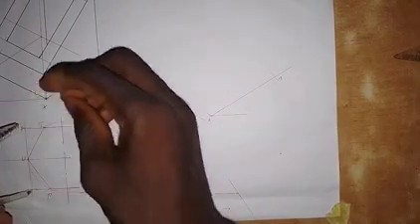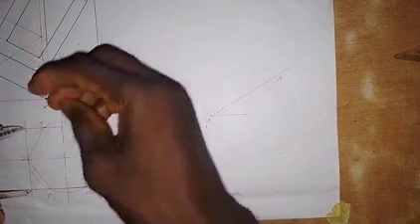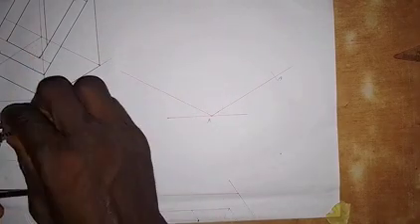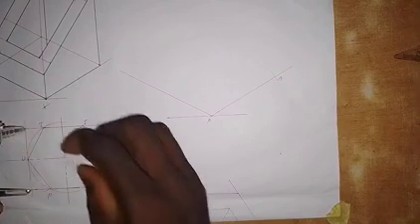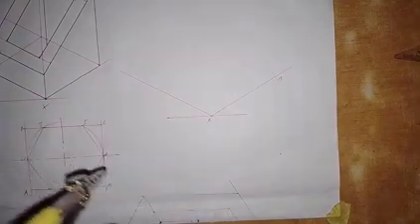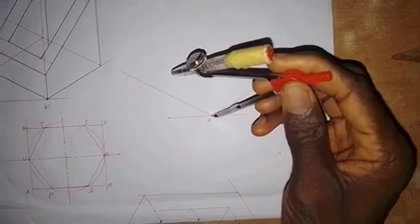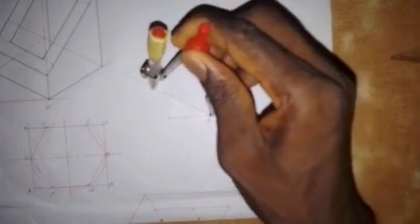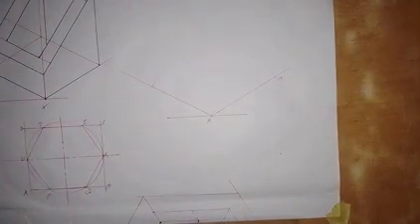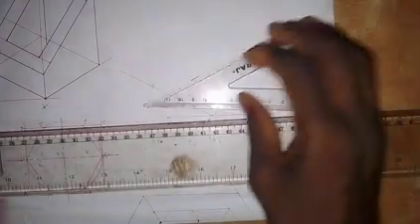I will take distance AD like this. Okay, so I believe you can see it. So I will take distance AD from A to D. I will take this distance. Putting it at point A here, I make an arc here on the line. So now I'm going to transfer this point.